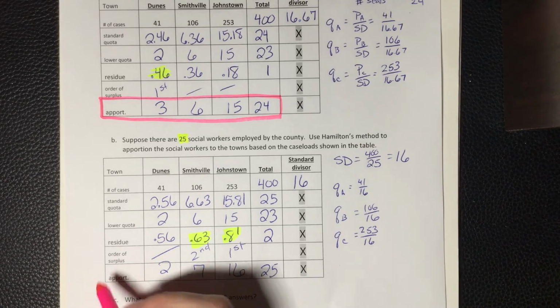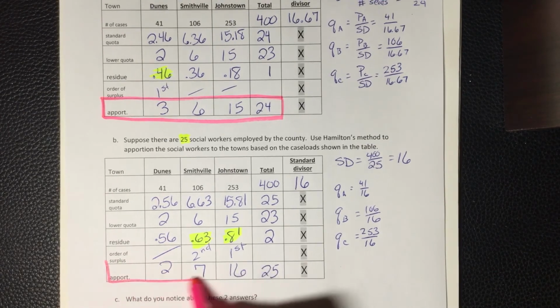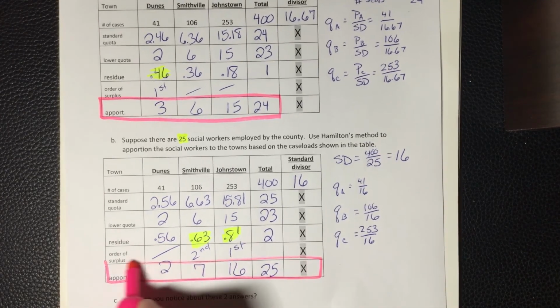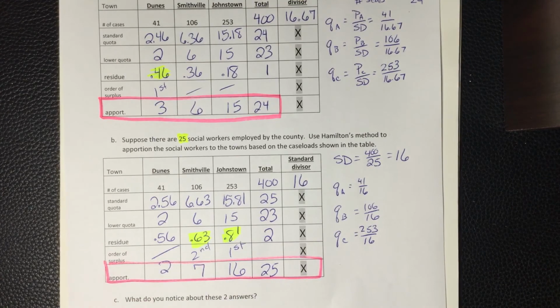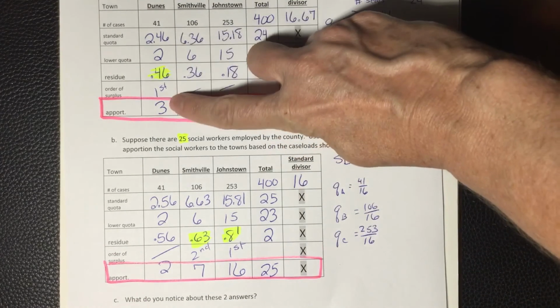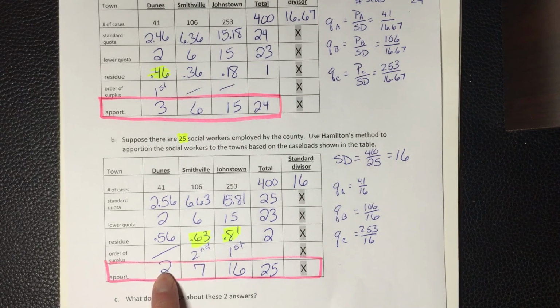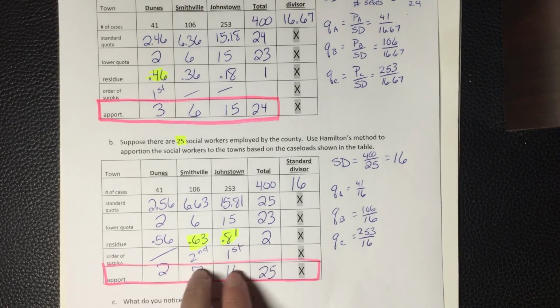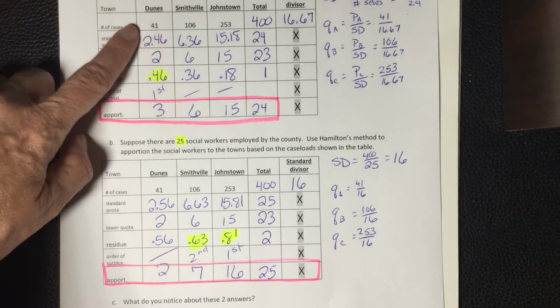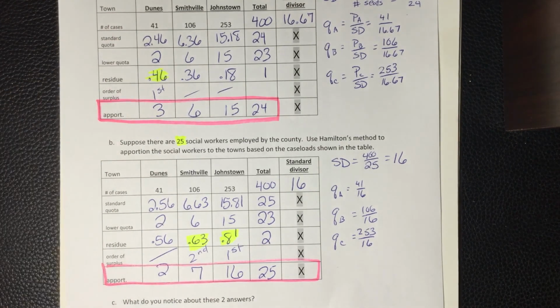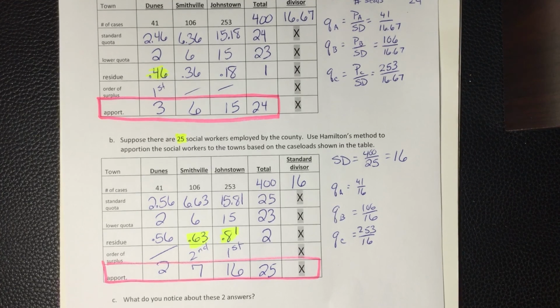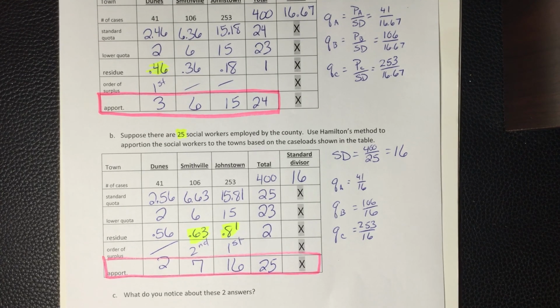Now notice this is kind of curious the way this works, because in the first problem there was 1 extra social worker and it went to Dunes. But when we added a social worker, they actually ended up with less and the other 2 ended up with more. And that's because Dunes is the smallest, and the smaller populations are unfairly treated with Hamilton's method. So this does tend to happen sometimes, where it seems unfair the way the apportionment works out.